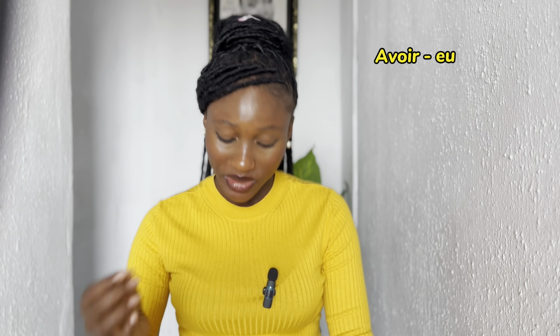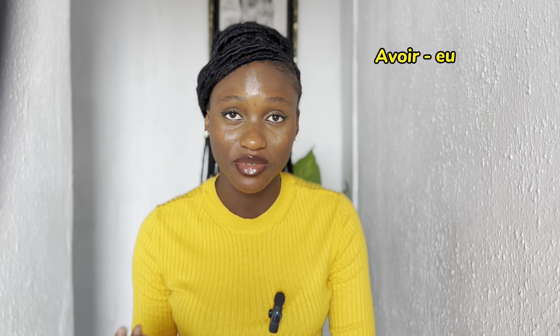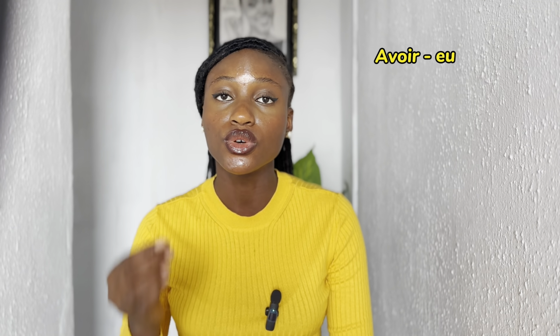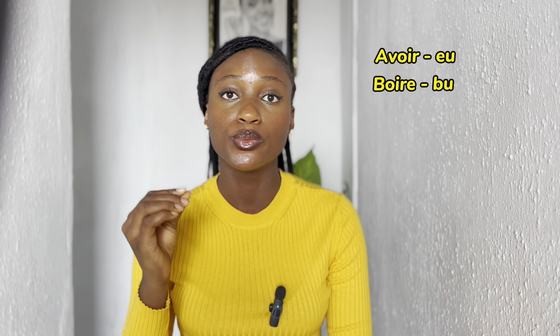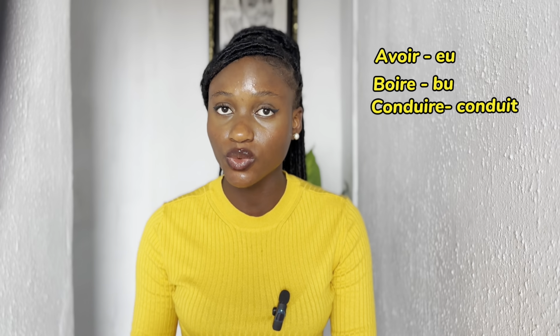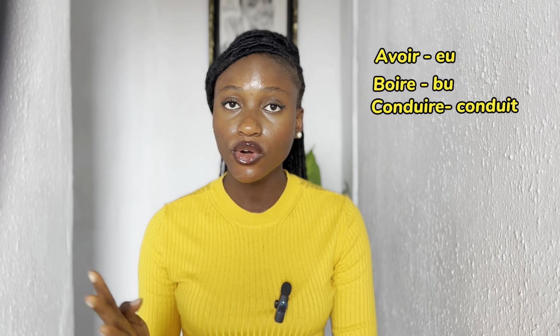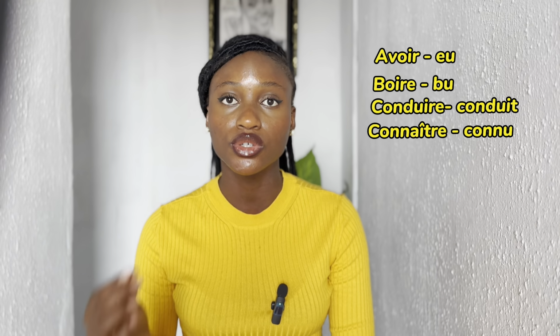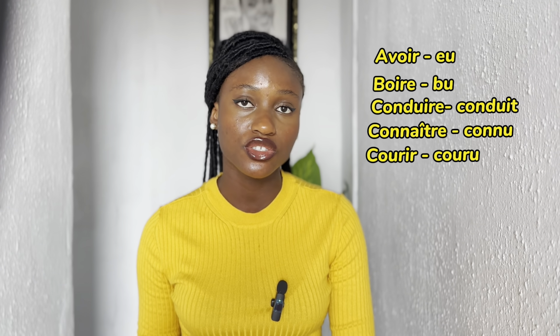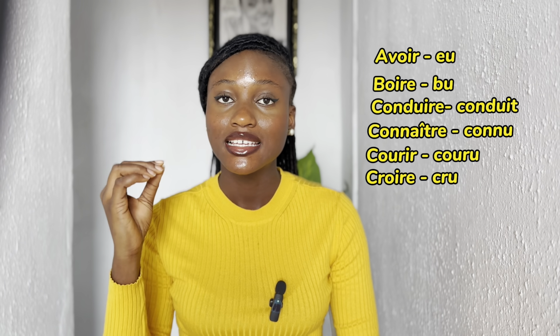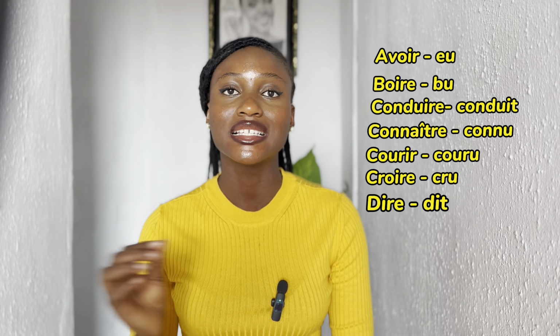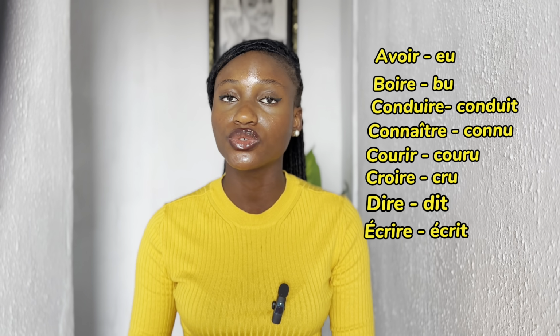1. Avoir. If avoir is not there, which other verb is there? As much as it sounds like an IR verb, it's irregular. So it would be eu. 2. Boire, to drink, would be changed to bu. 3. Conduire would be changed to conduit. 4. Connaître would be changed to connu. 5. Courir would be changed to couru. 6. Croire would be changed to cru. 7. Dire would be changed to dit. 8. Écrire would be changed to écrit.